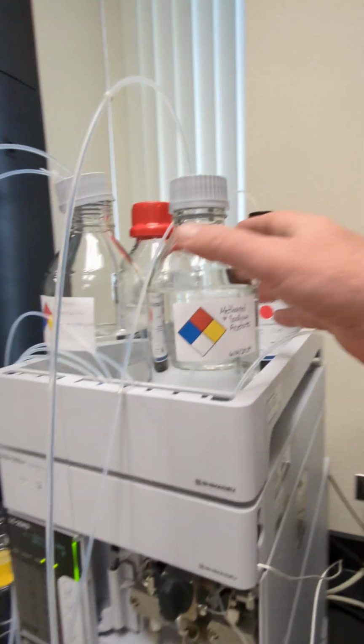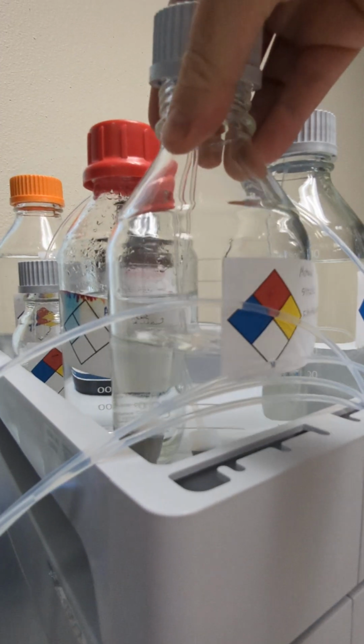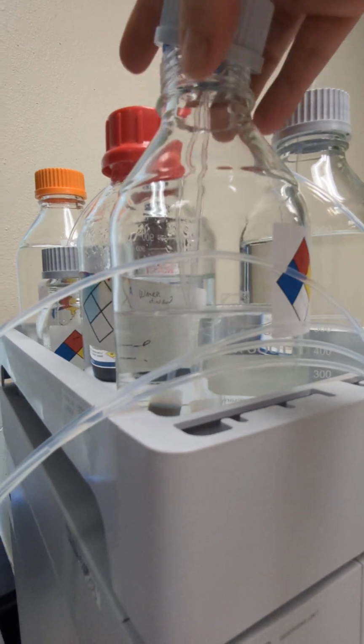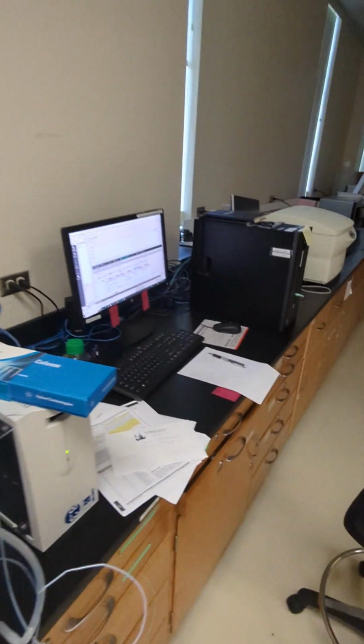The reason we want the pump off is that right now we don't have a lot of this reagent yet. Our methanol is about halfway only, so we're going to want to fill that up at some point again when it gets a little lower, to about 100 mils.